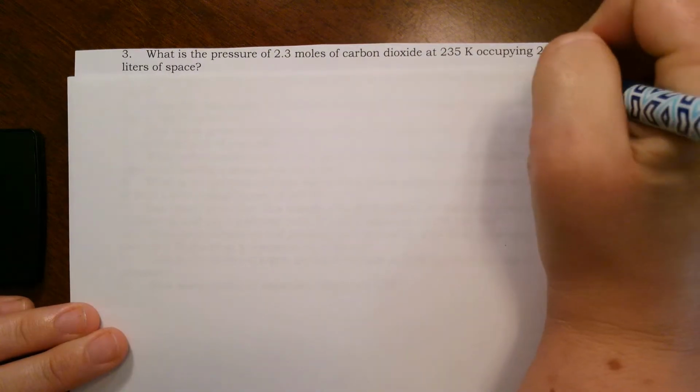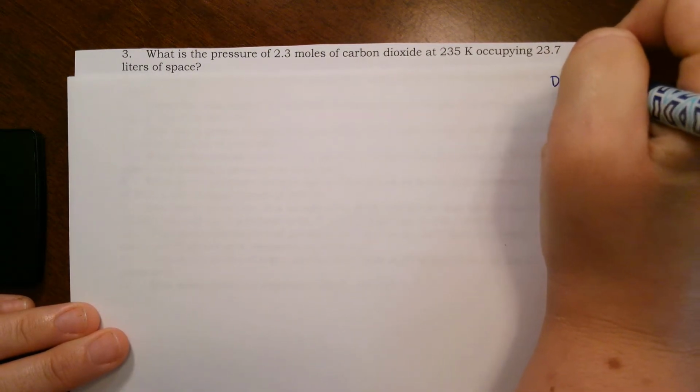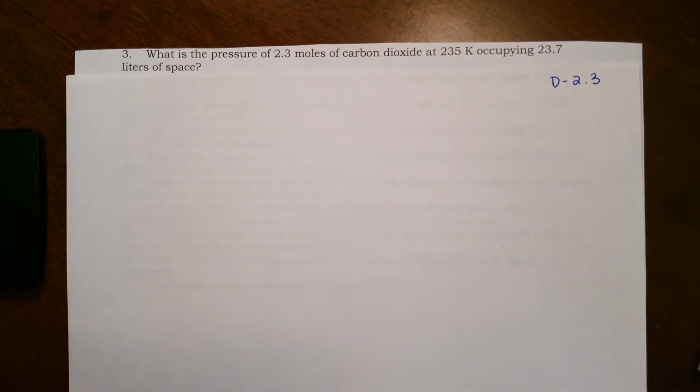So this is section D, part 2, question number 3. It says, what is the pressure of 2.3 moles of carbon dioxide at 235 Kelvin, occupying 23.7 liters of space? So again, the first thing we've got to do is identify, are we going to be using the combined gas law or the ideal gas law?